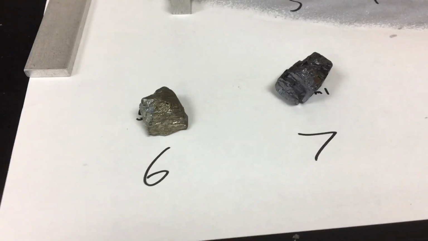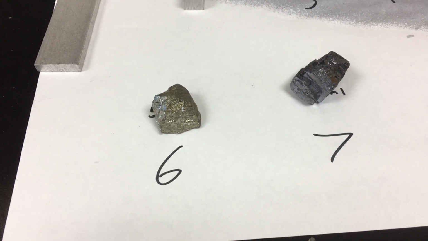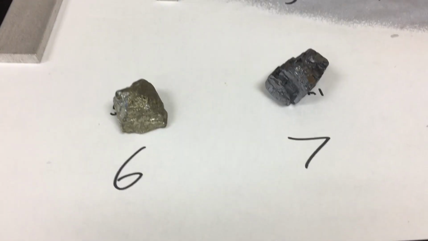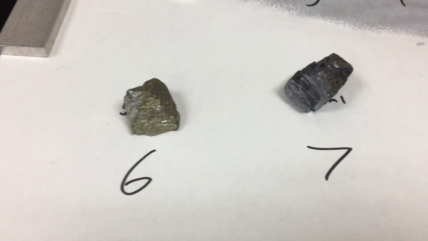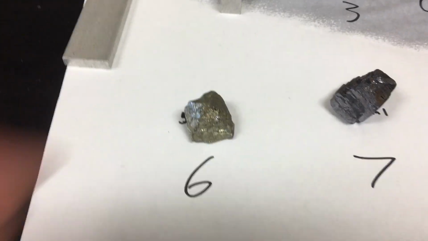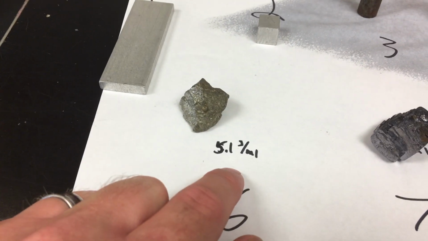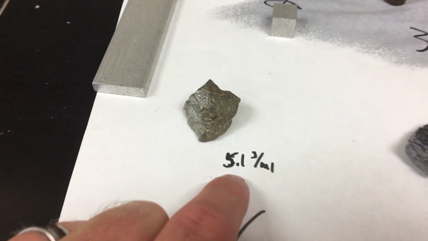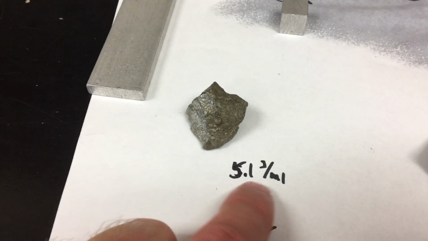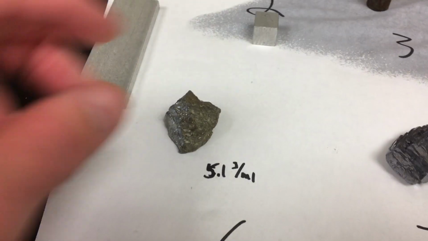6 and 7 I'm going to be a little bit tricky with. If you know how to do density equations, which if you made it through the day before we got to this lab, you do, how can that be tricky? So here's what I'm going to do for number 6. I'm going to give you the density. The density is 5.1 grams per milliliter. That's what my messy writing says right there, 5.1 grams per milliliter.